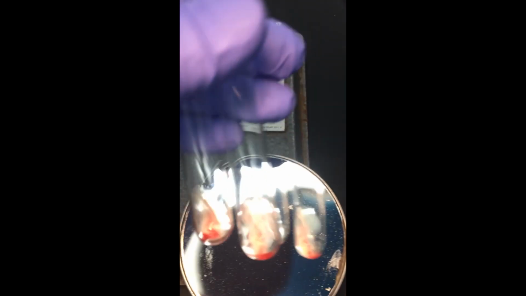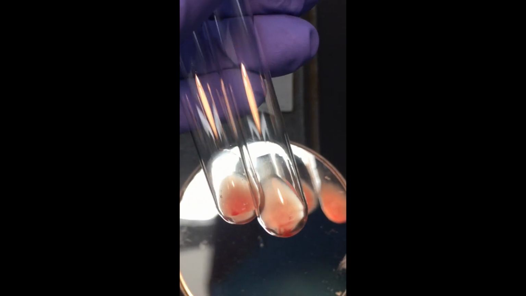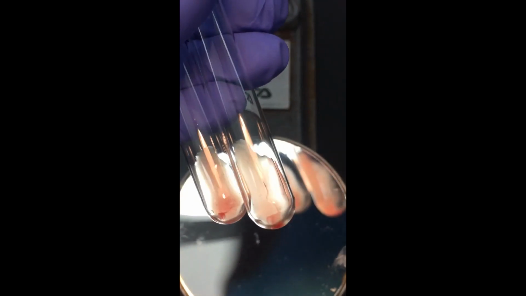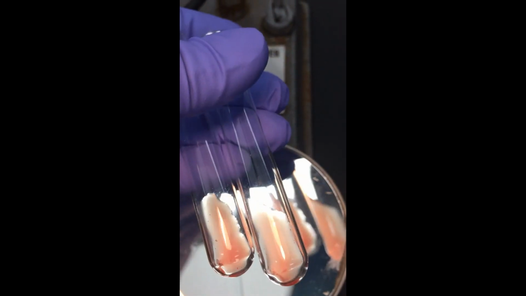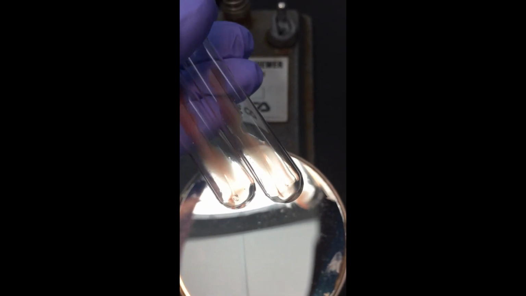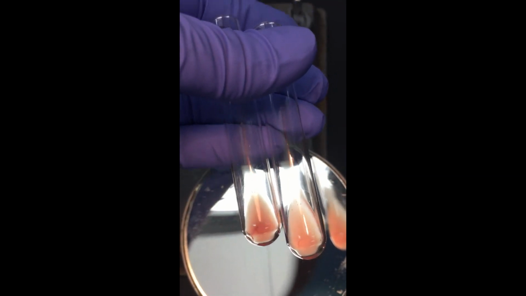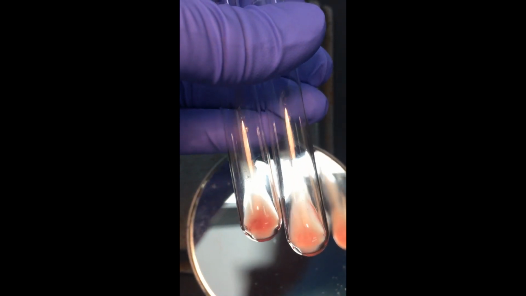Okay, so I have tubes 1 and 2, once again. Tube 1 is on the left, tube 2 is on the right. Tubes 3 and 4.